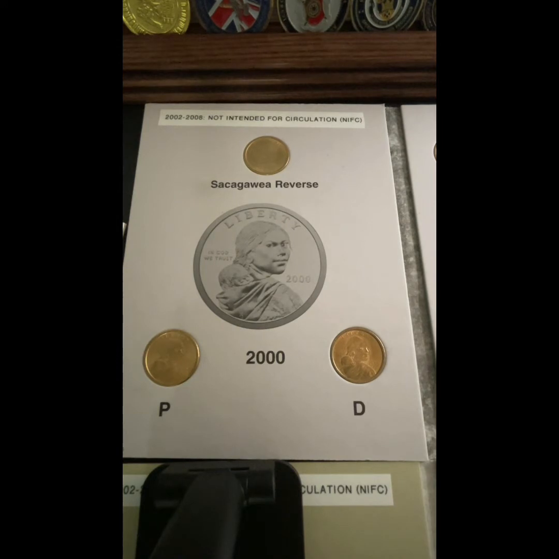It was authorized by the United States Dollar Coin Act of 1997. Beginning in the year 2000, it replaced the Susan B. Anthony dollar, which had been in circulation since 1979. This coin honors the young Shoshone woman who played a critical role in the success of the Lewis and Clark expedition of 1804 to 1806. Sacagawea helped lead the explorers from St. Louis to the Pacific Ocean and back.